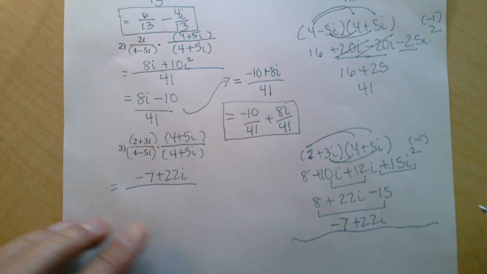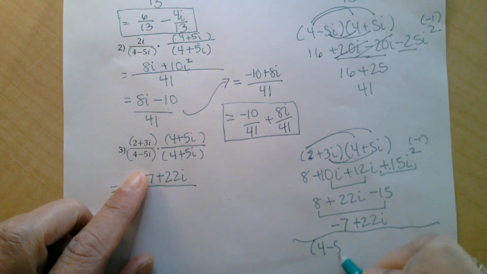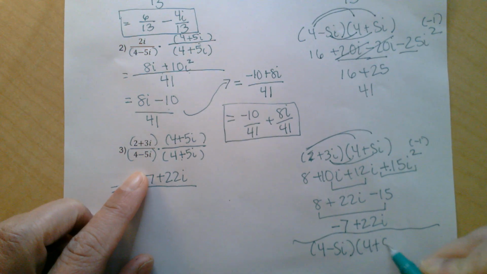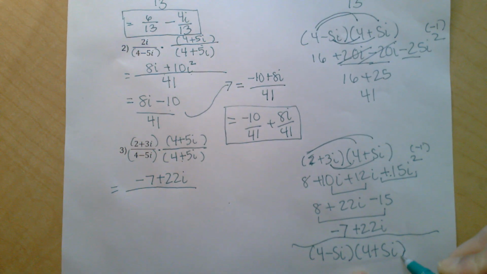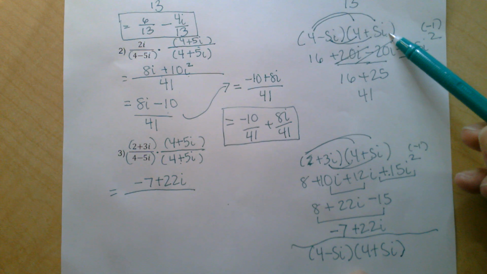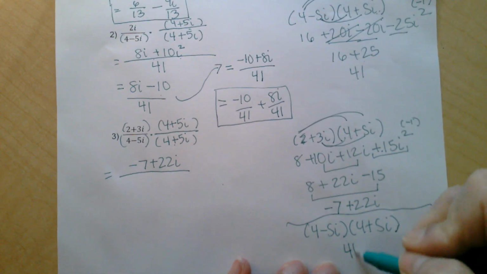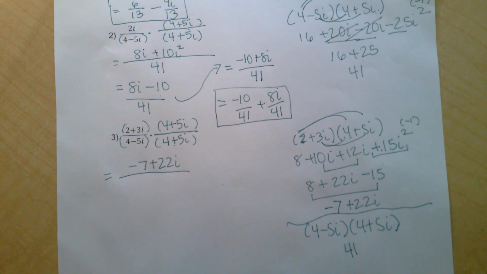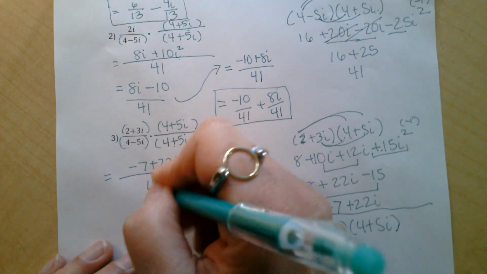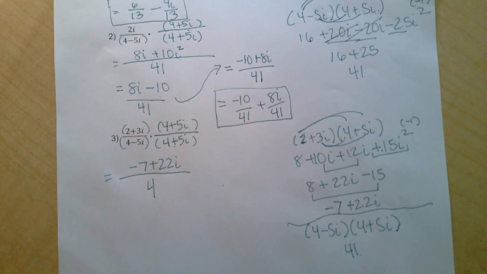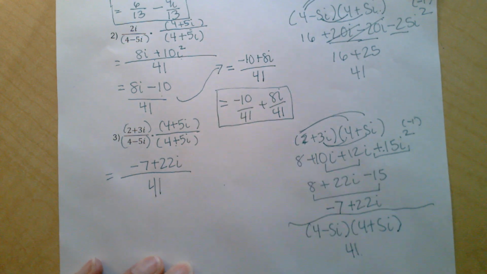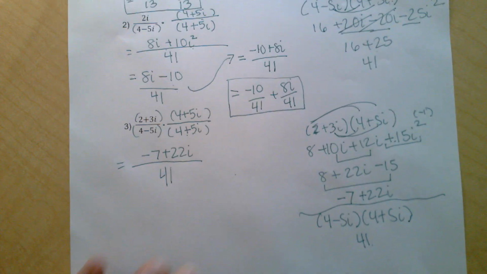And I can go on to multiply my denominator, 4 minus 5i, 4 plus 5i. This feels really familiar because, yep, we just did it here. So we got 41. I'm not going to do the multiplication out. We already did it once, so I'm just going to know that's 41. And if you didn't, then do the multiplication out. So I'm going to put 41 as my answer.